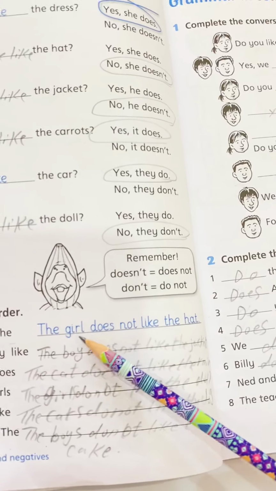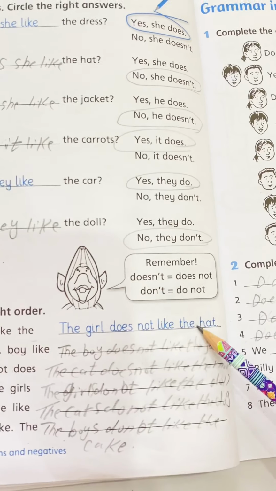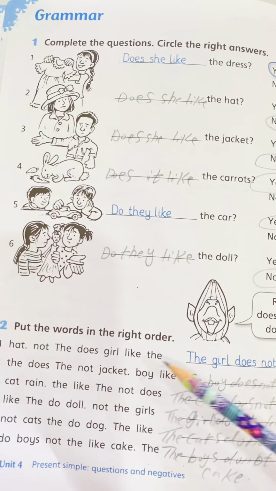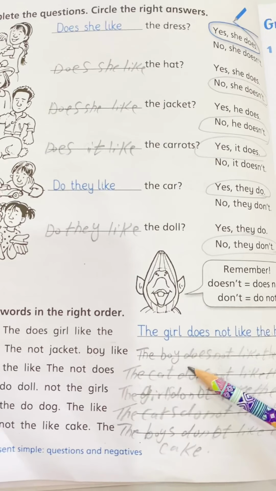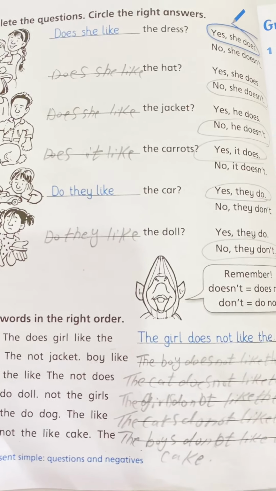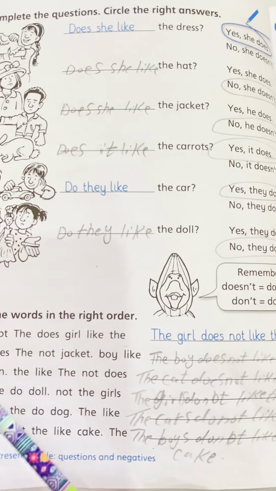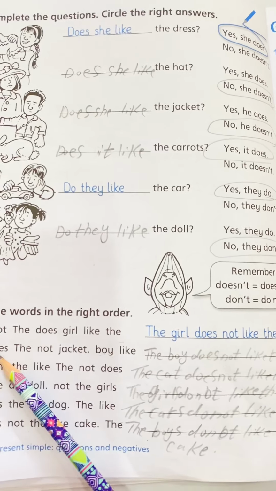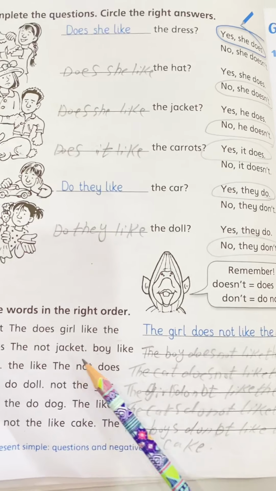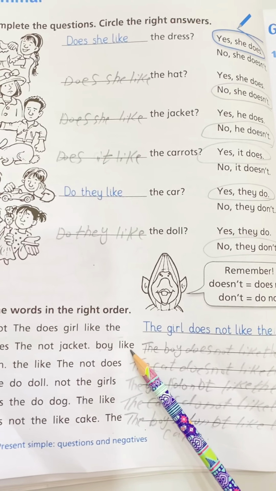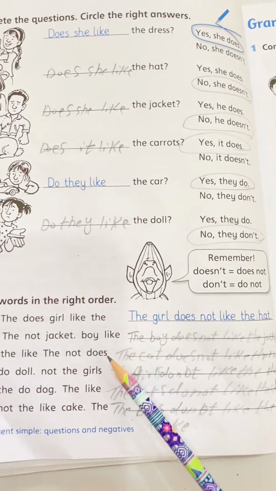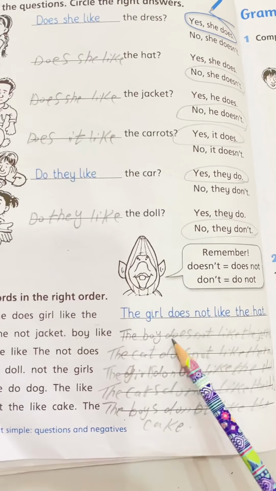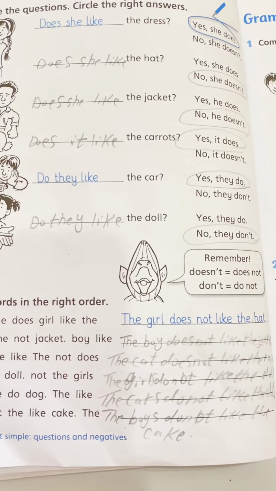We say the girl doesn't like the hat. Okay, so the words got mixed. You have to put them in the right order to make a correct sentence. It's easy. I'm going to do the second one for you as an example. You have the, does, the, not, jacket, boy, like. So the sentence will be, the boy doesn't like the jacket. The boy doesn't like the jacket, okay?